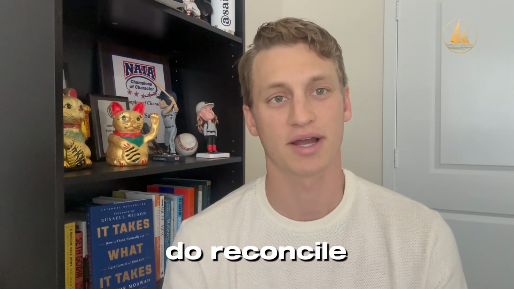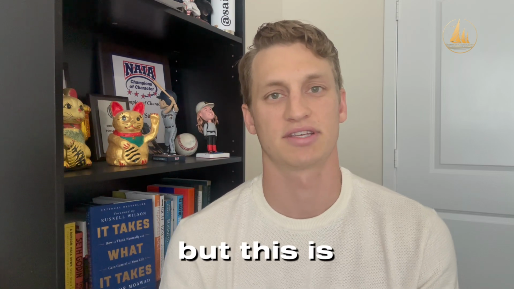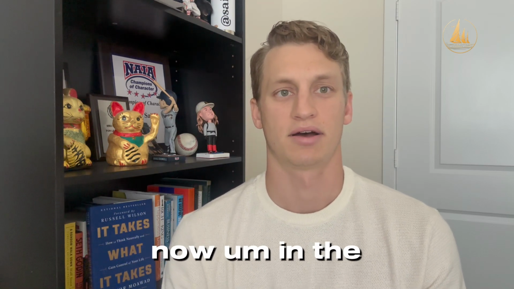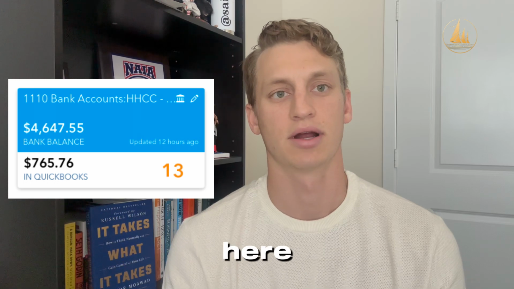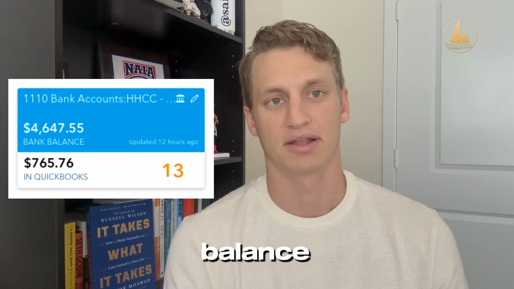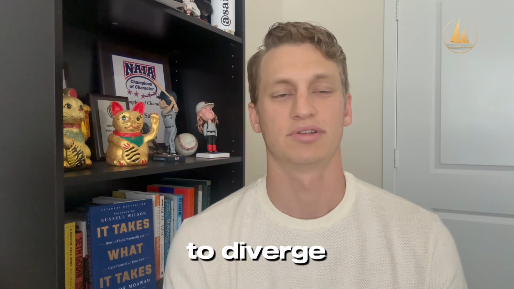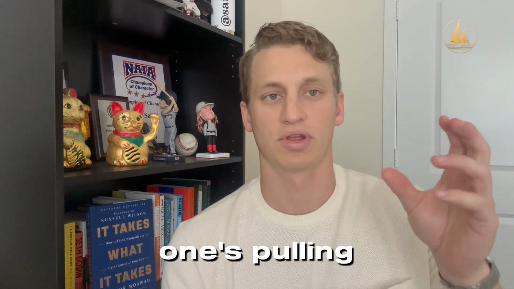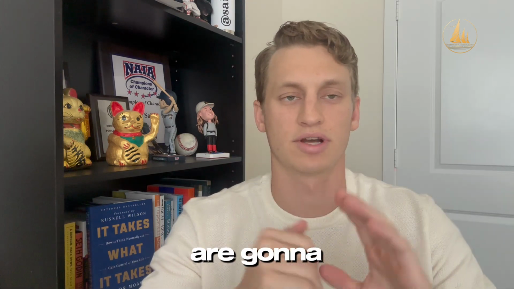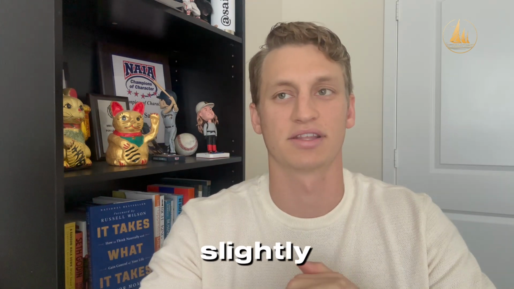All right, number 6, this kind of comes along with reconciling, and if you do reconcile often, this might not be an issue, but this is an even easier test for you. Now, in the bank transaction screen, the bank feed screen, you'll see two dollar figures. It'll show the bank balance and it will show the QuickBooks balance. Now these are generally going to diverge from each other. If you haven't added a transaction that's still sitting in uncategorized, one's pulling from the bank live and one is pulling from QuickBooks. So if you don't categorize it right away, these two are going to be different.